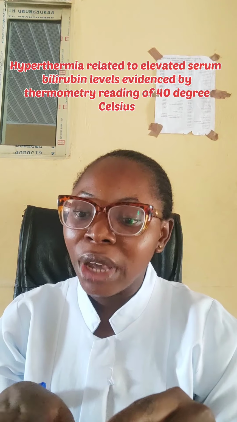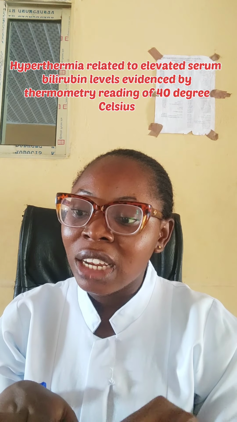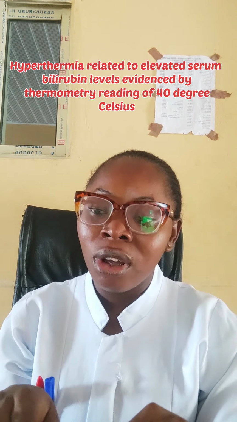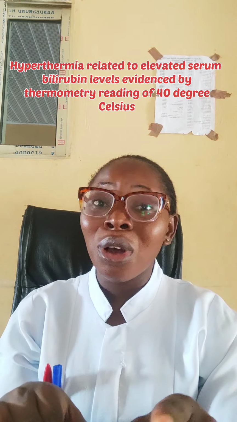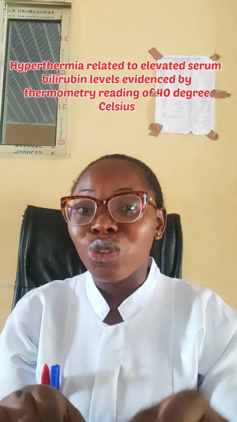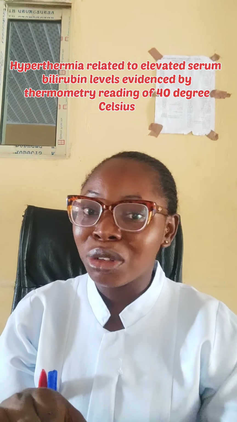We have hyperthermia related to elevated serum bilirubin level, evidenced by thermometry reading of 40 degrees Celsius. I told you that you don't relate something to a medical diagnosis. We could have said hyperthermia related to liver cirrhosis, which the patient was having, but no, it's not correct. You have to tell us how the liver cirrhosis caused the hyperthermia. You have to tell us.